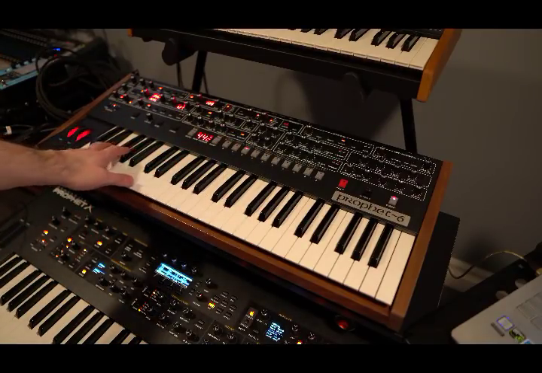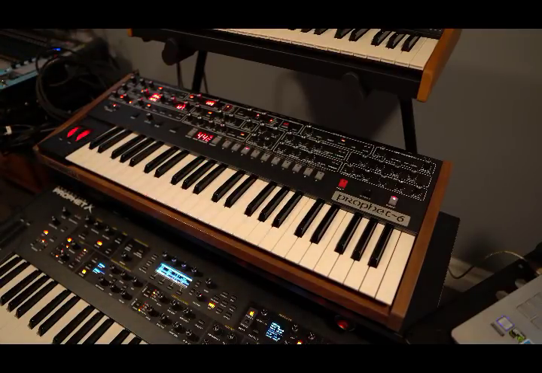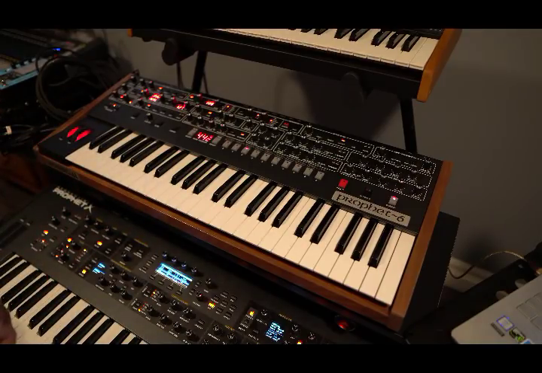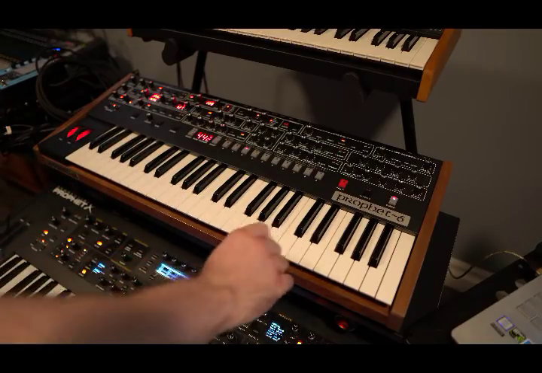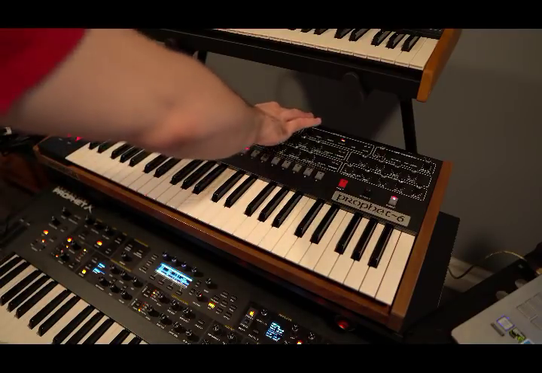442. A nice sharp attack with a long release. Nice.